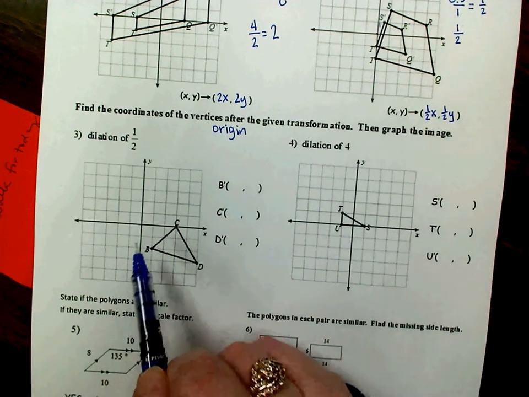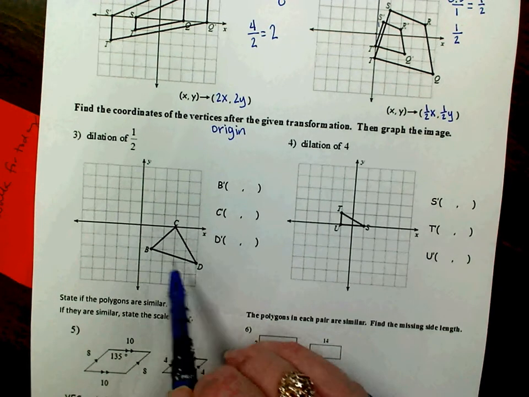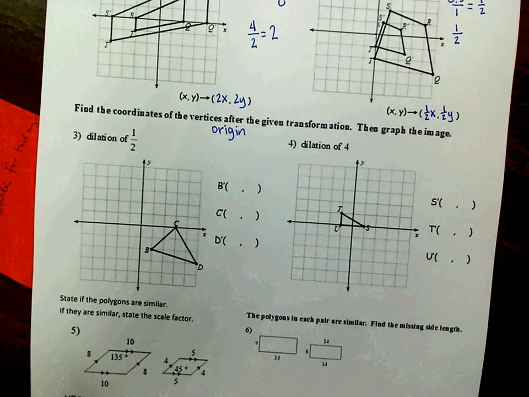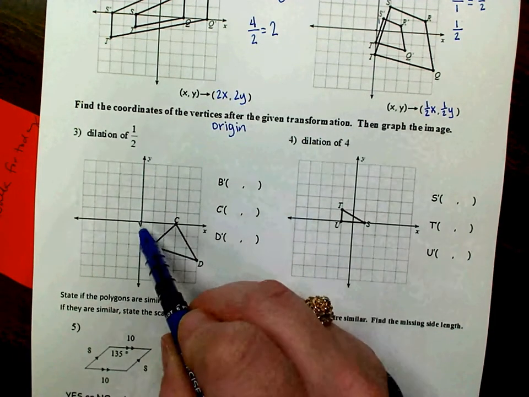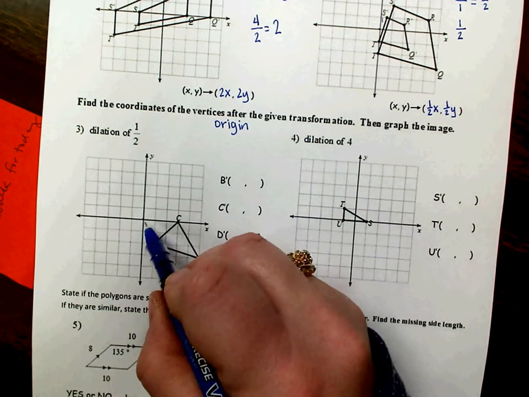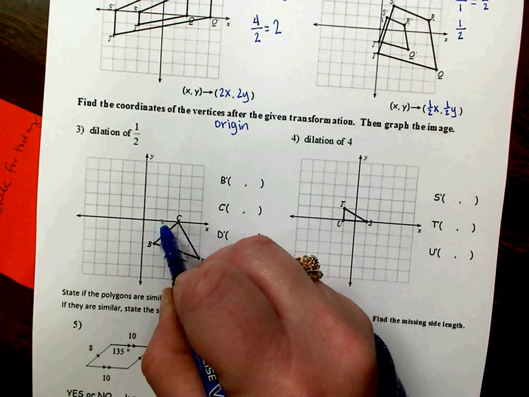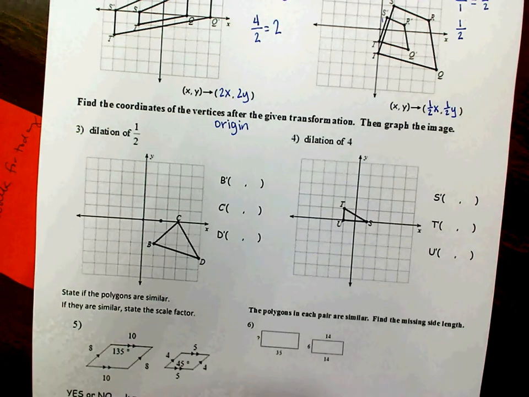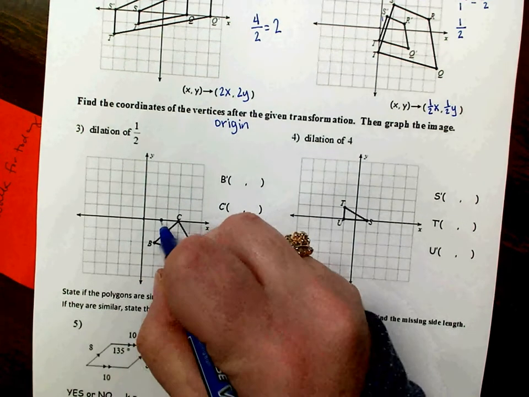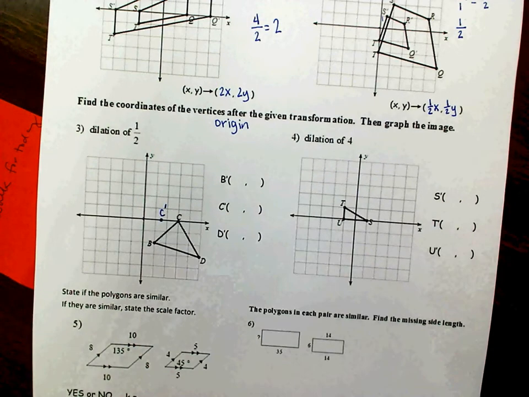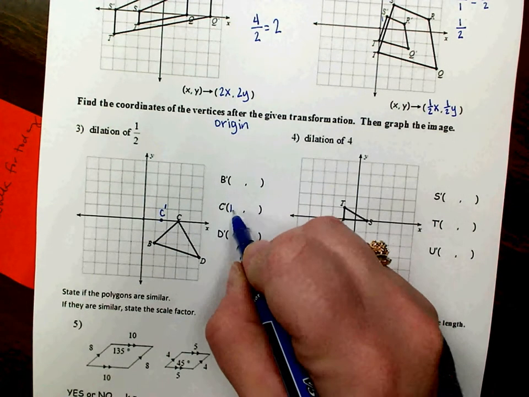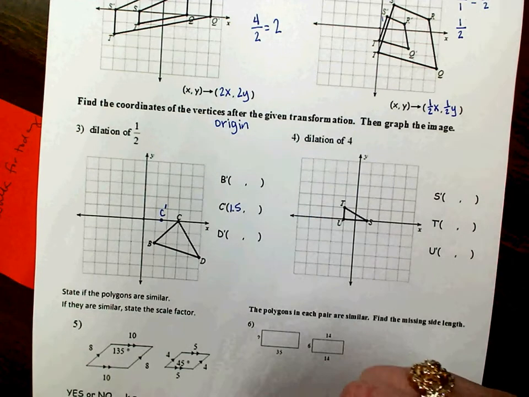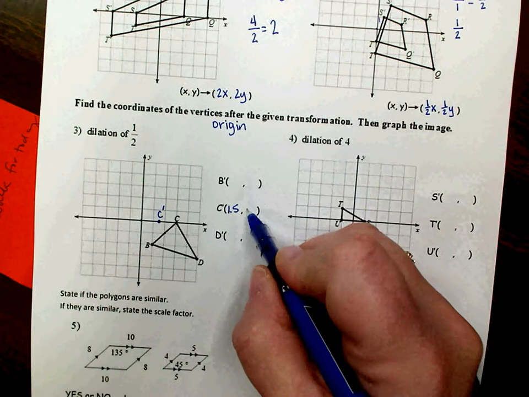So I'm going to look at every single point's distance from the origin, and I'm going to cut that distance in half. So C from the origin is to the right 3 units. So instead of going over 3, I'm going to go over half of that, which is 1.5 or 3 halves, however you want to say that. And remember, this point is C prime with the prime notation because it's the image point. So the coordinates of C prime, the x is 1.5 or 3 halves, however you want to put that. The y, since there's no up and down movement, is 0.